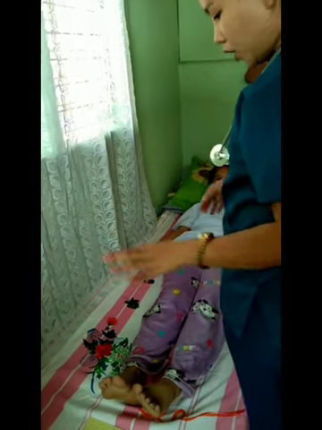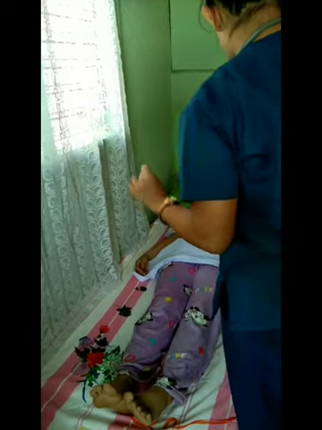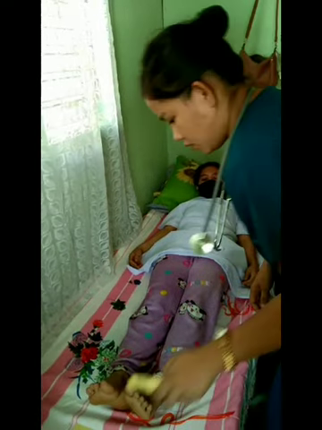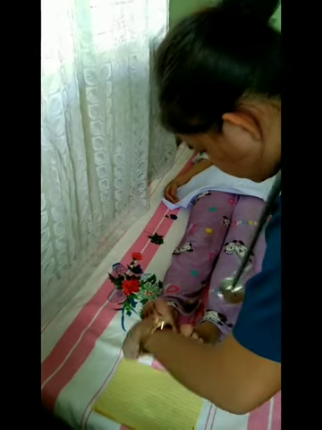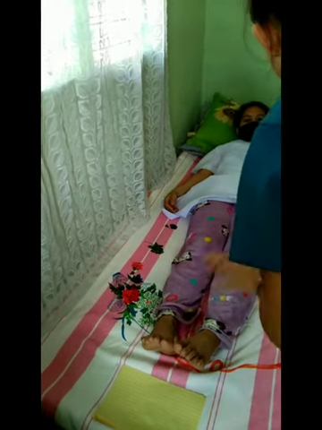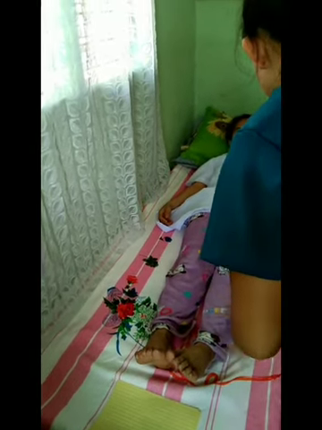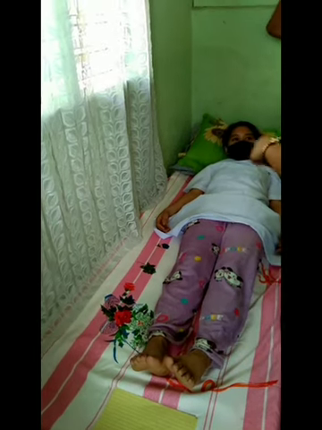Next, we're going to check the Babinski reflex by using the reflex hammer. So, it is a negative, normal response.